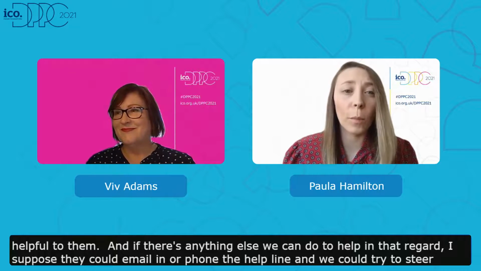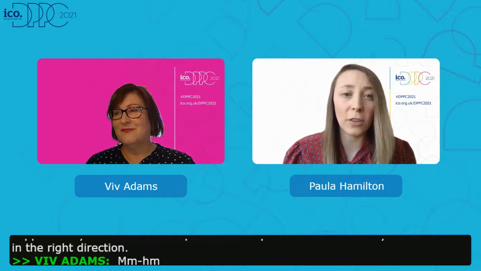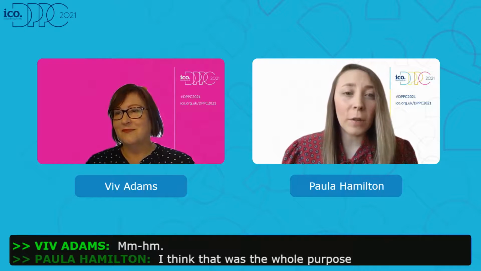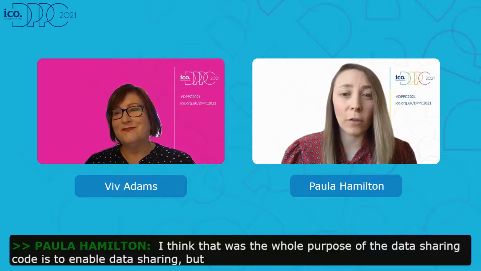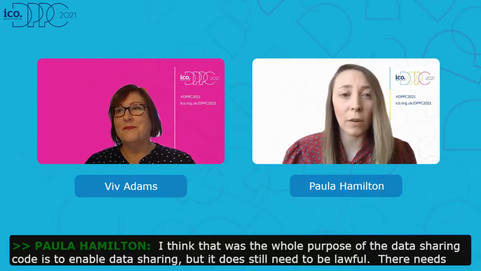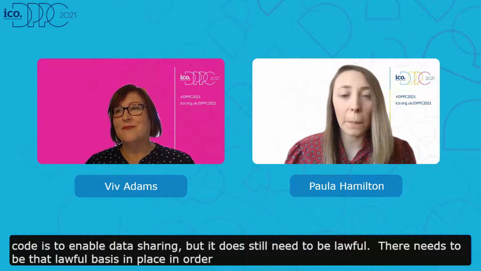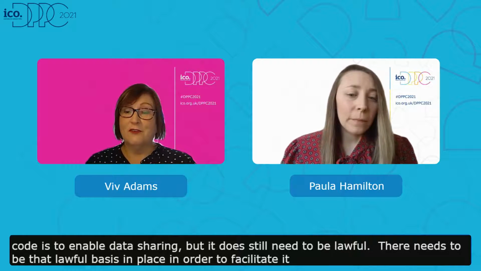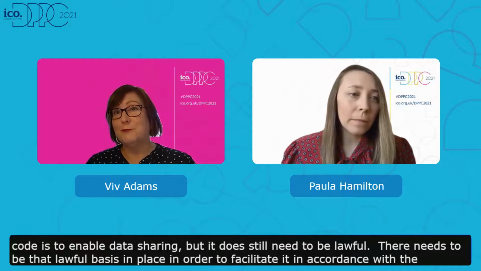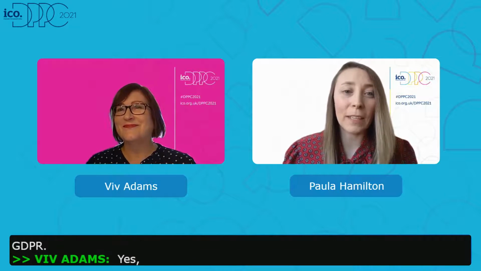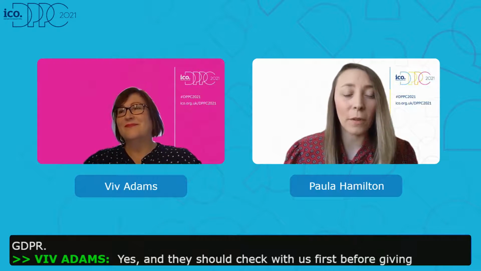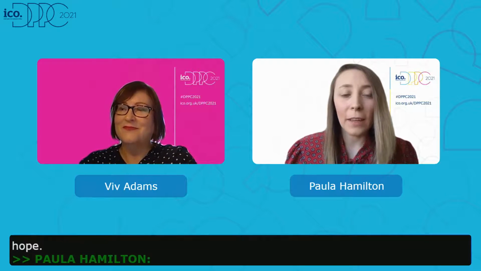Because I think the whole purpose of the data sharing code is to enable data sharing, but it does still need to be lawful. There does still need to be that lawful basis in place in order to facilitate it in accordance with the UK GDPR. Yes, and they just should check our guidance first before giving up all hope. There most likely is an applicable legal basis that they will be able to rely on.